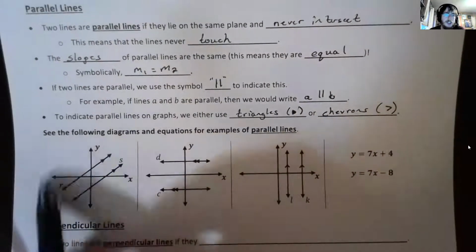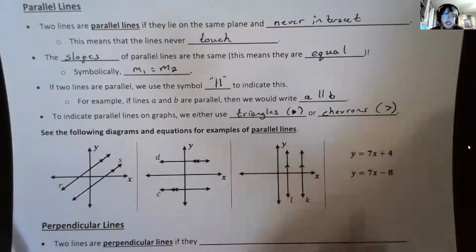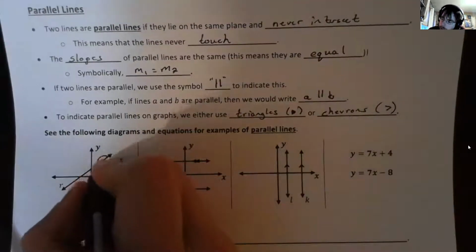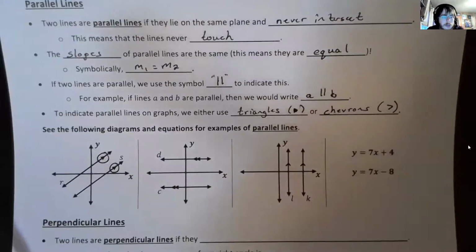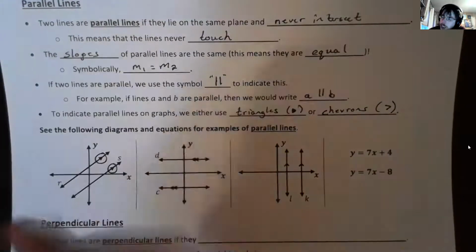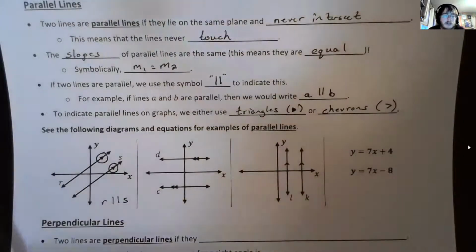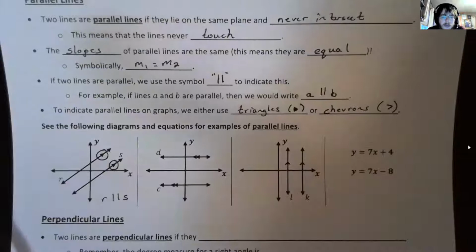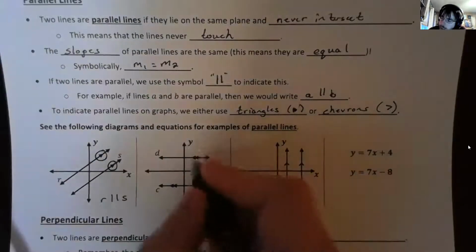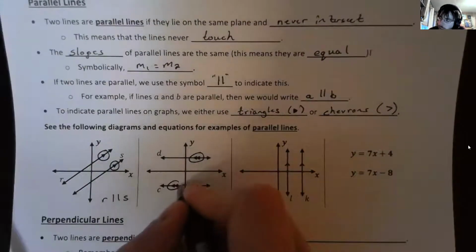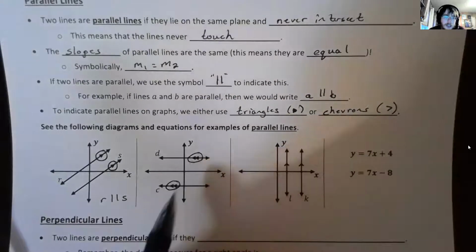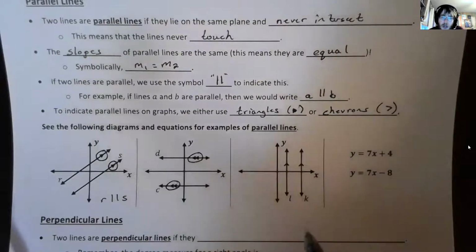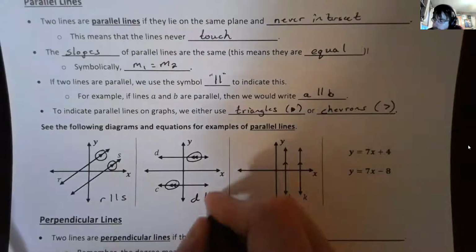In this first graph here, we have lines R and S. If you look here, these two lines both have one single triangle on them. Since they have the same number of triangles, that means that they are parallel to one another. So R is parallel to S. Next up, you have lines D and C. It does not matter how many triangles are on it. All that matters is that they have the same number. So here, D has two triangles, so does C, so that means these two are parallel. So D is parallel to C.